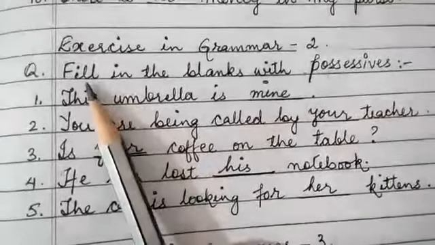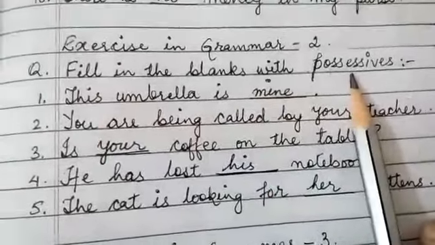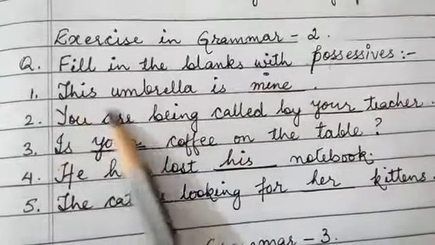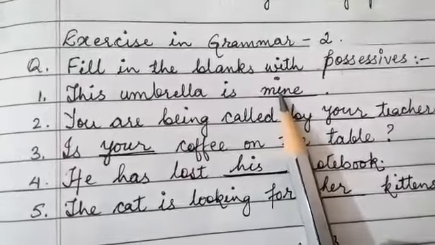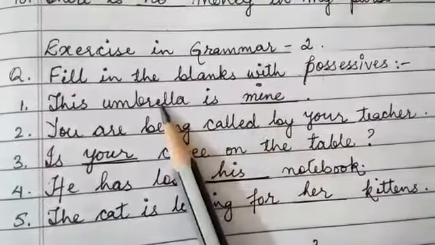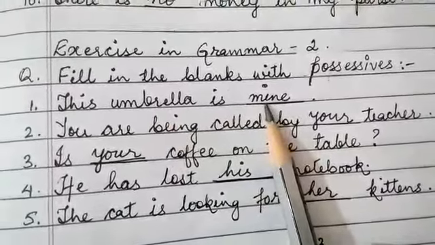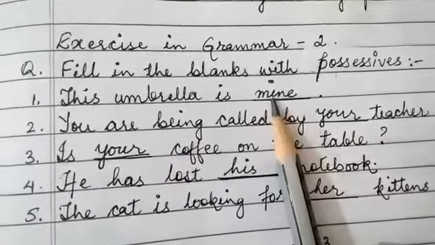Now see, fill in the blank with possessives. This umbrella is dash. Whose umbrella is this? Mine. So, who belongs to this umbrella? Me. Okay, so this umbrella is mine.